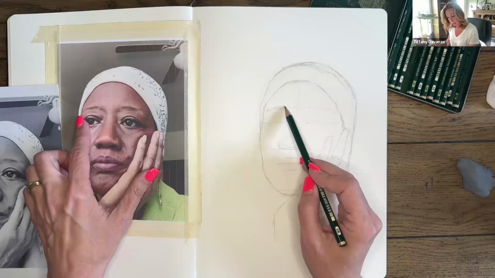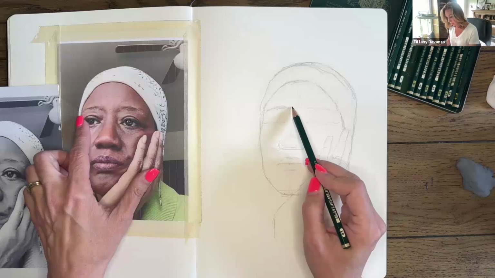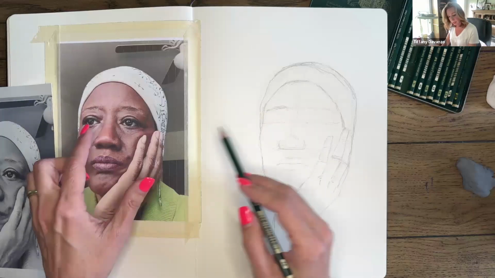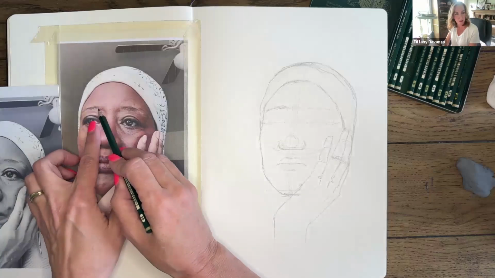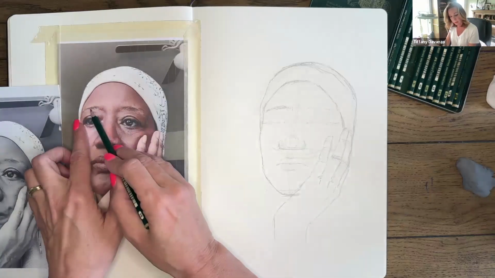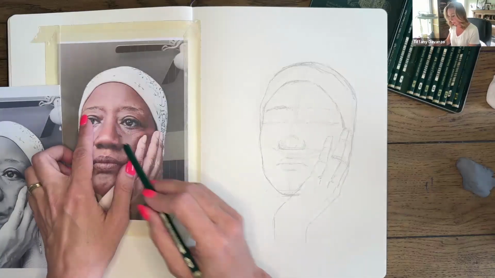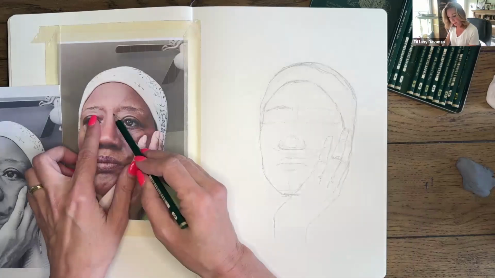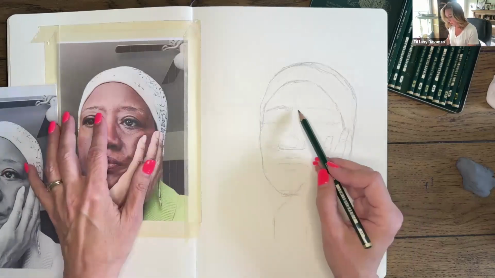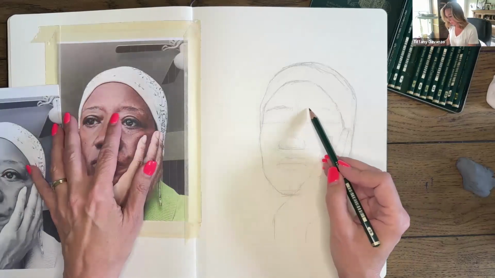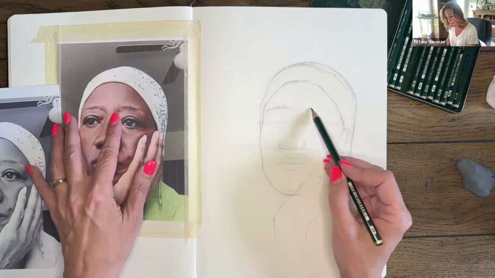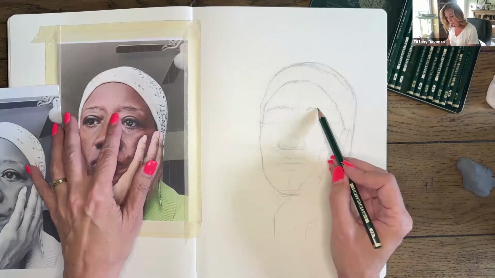You don't have to draw every single eyebrow hair at this point. You can just look at the areas of dark and light, the angle, how the eyebrows are falling, the arches. We're just going to jump over a little bit, get a little bit of shadow there. And then let's do the same thing for the other eyebrow.